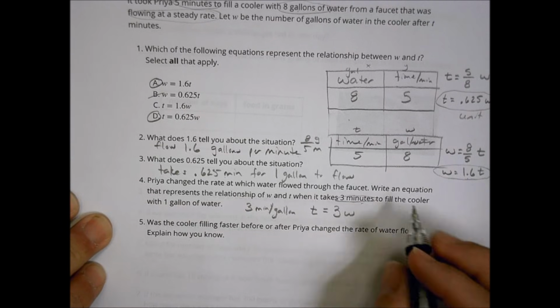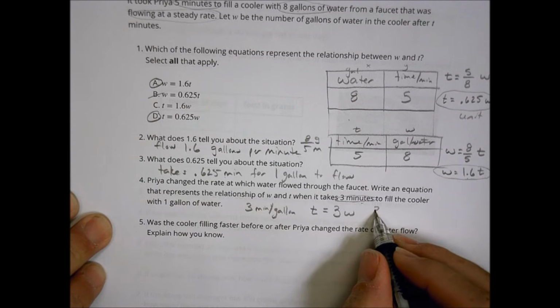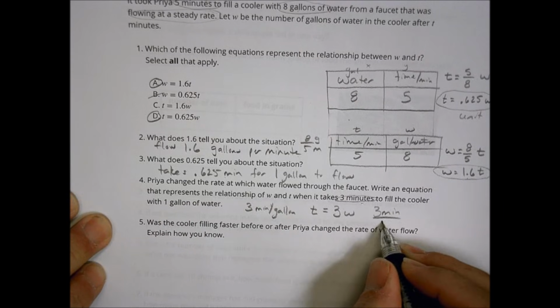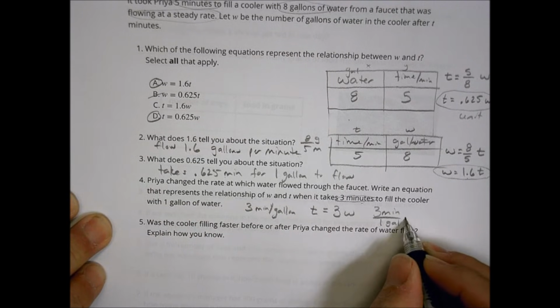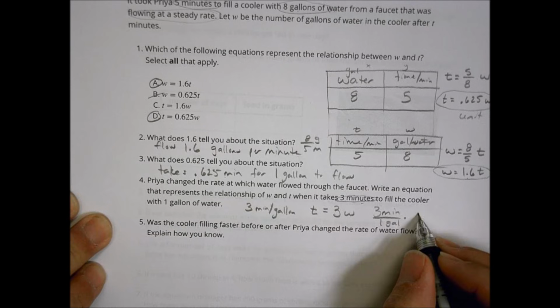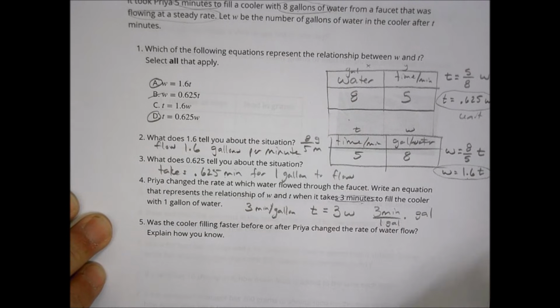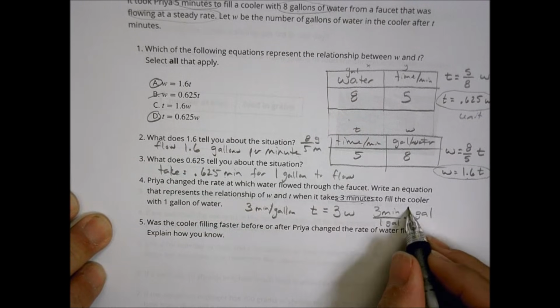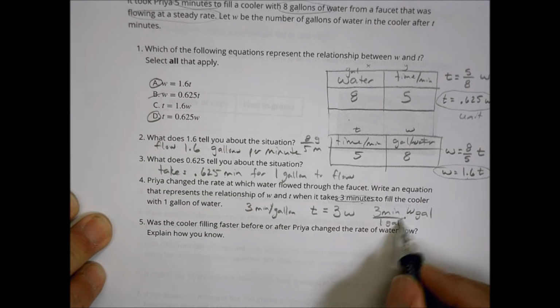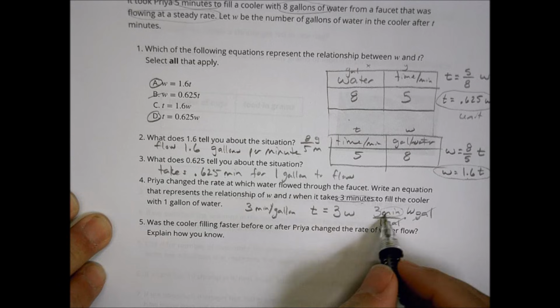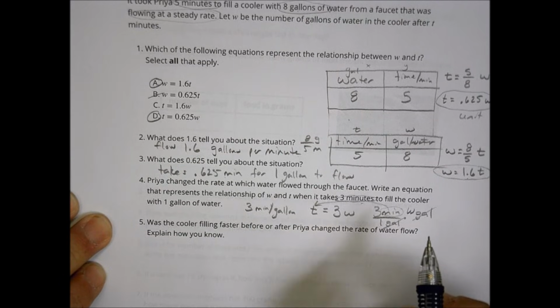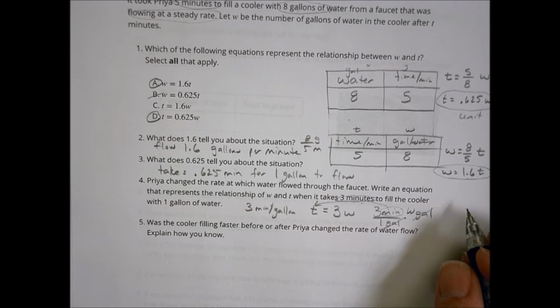And the reason for that is that the 3, remember, is 3 minutes and 1 gallon. So I multiply it by a gallon value, which we don't know what that is. That's our W value. Then the gallon terms cancel out and you're left with just the minutes, which is what we want because we're trying to find out the time. So that's one way of looking at it.